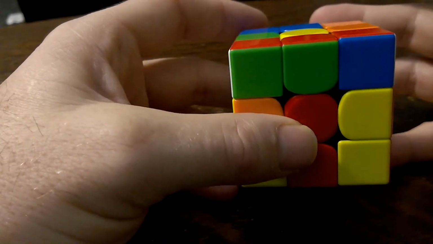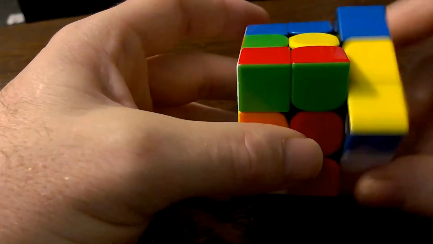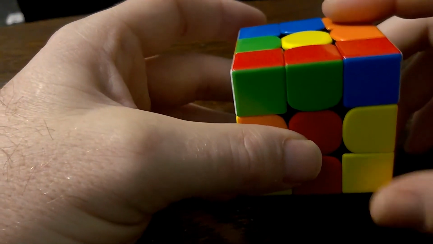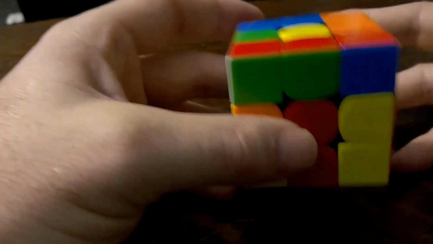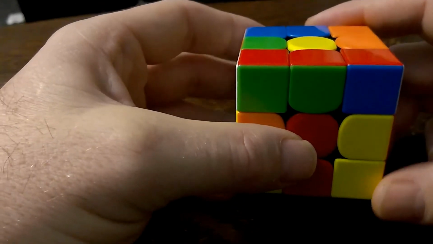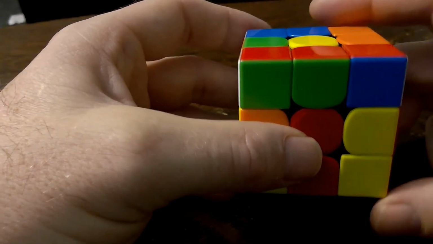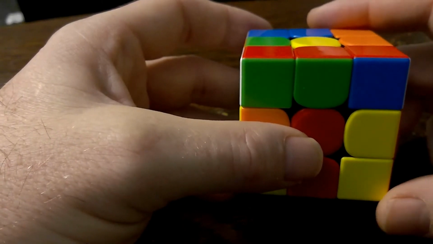So whatever we can do to reduce the number of turns that you have to do to solve the cube, obviously, that's going to improve your time.